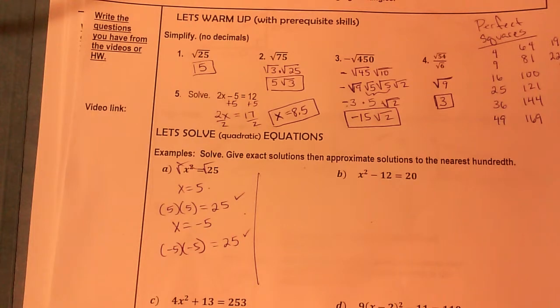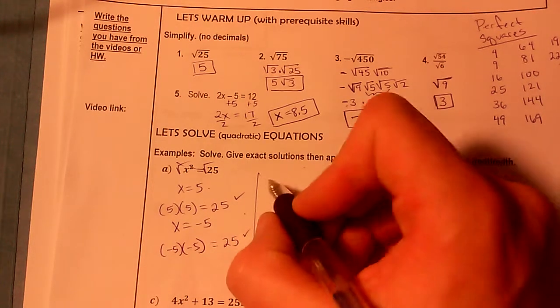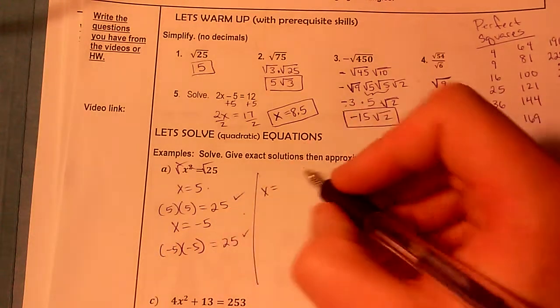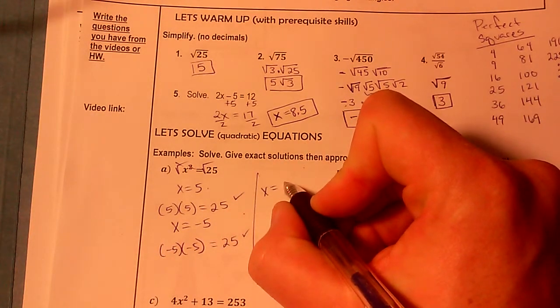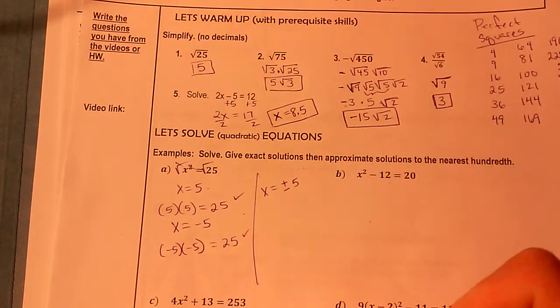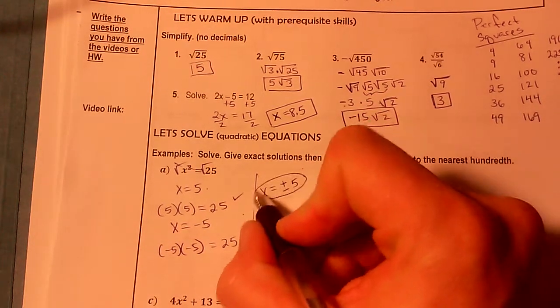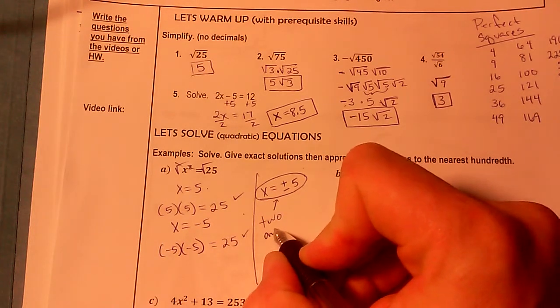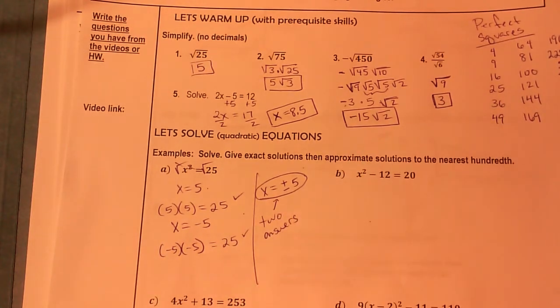And the square root of 25 could be an x value that would give us 25. I should say, it's either positive or negative 5, right? So that's the notation, plus or minus, and that means there are two answers here. And that makes sense, right?